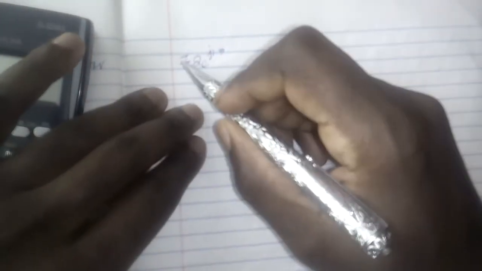Hello everybody, welcome to this lesson today, whereby we are going to tackle questions involving the exponential form of a complex number. So let's start out with this one.